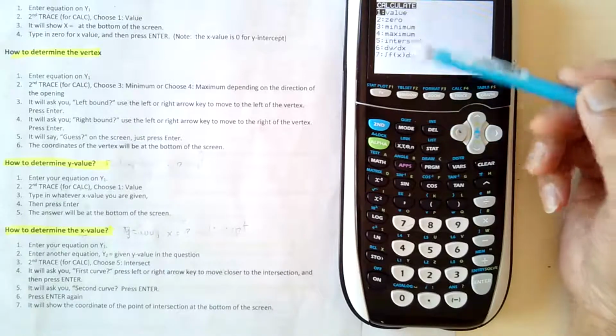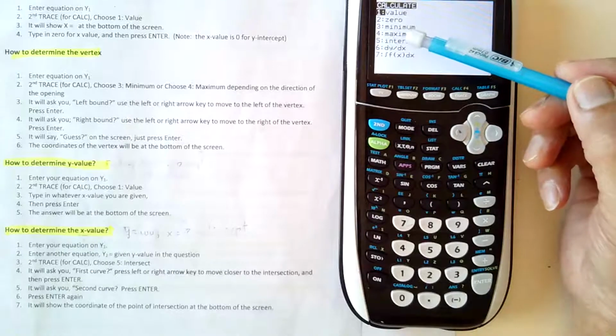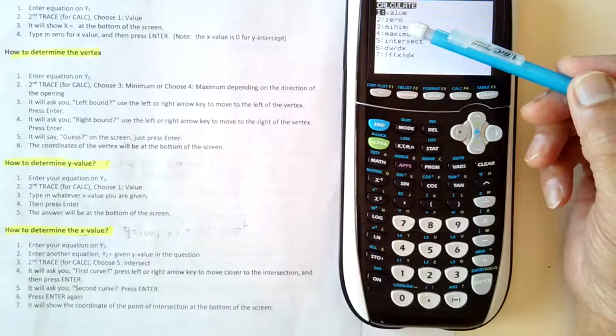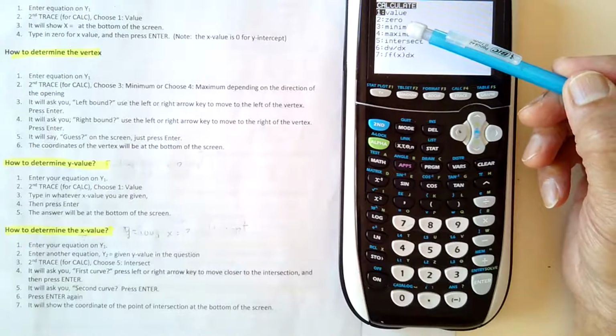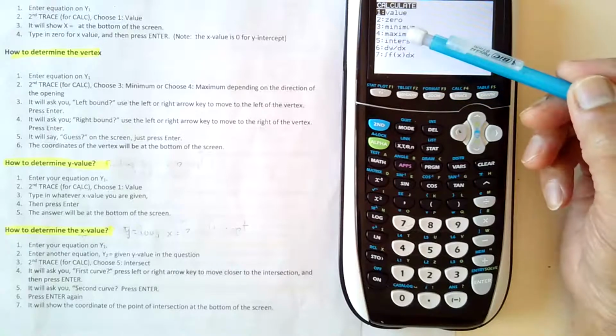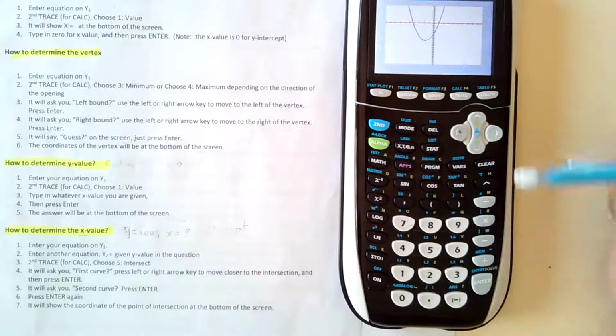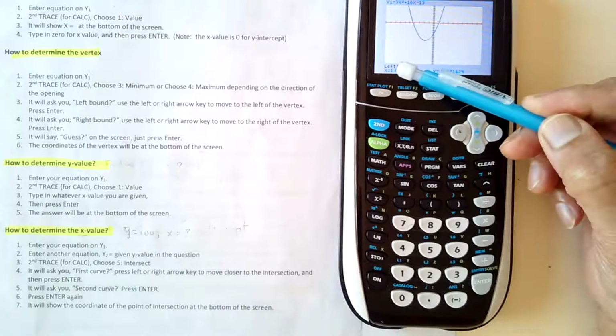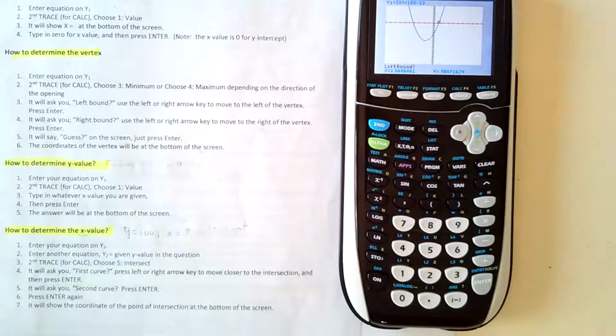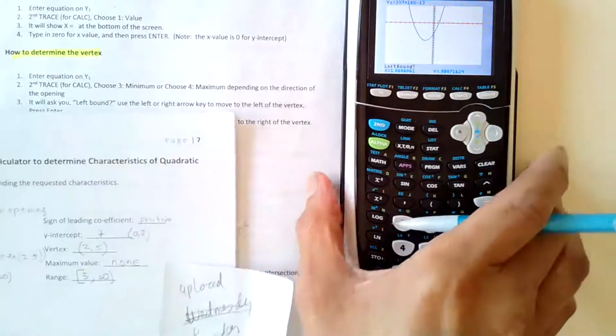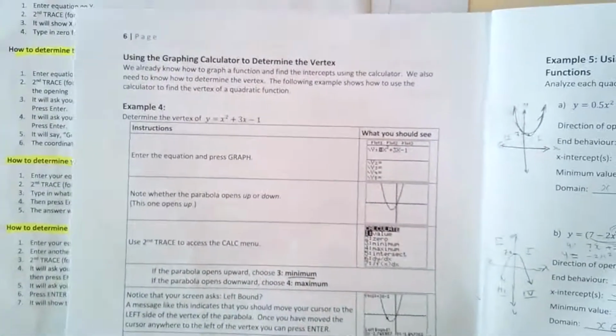When you go to this menu, you see value, zero, minimum, maximum. We want the minimum in this case. If it's going down, we'll choose maximum. So we'll go down to minimum, and it says left bound. By the way, all of this is in your booklet on page 6.